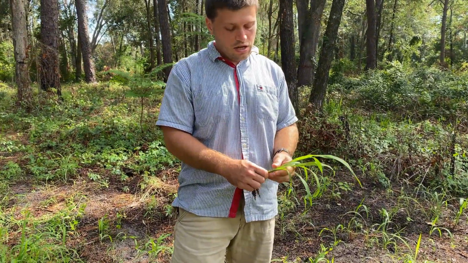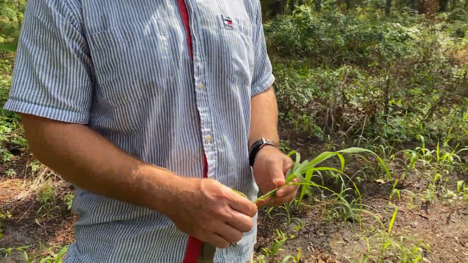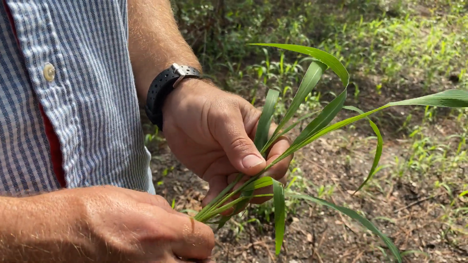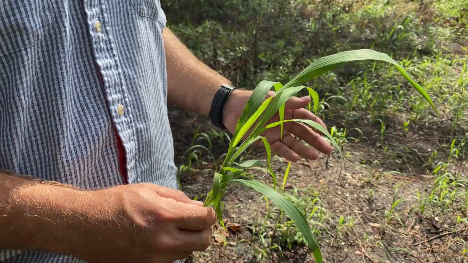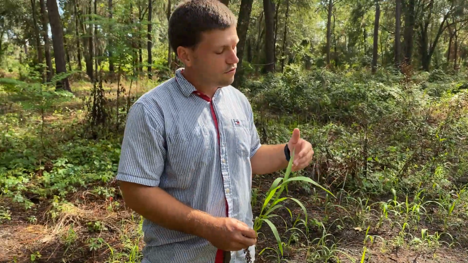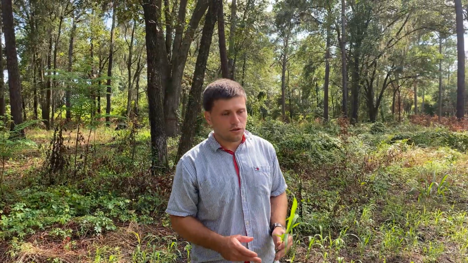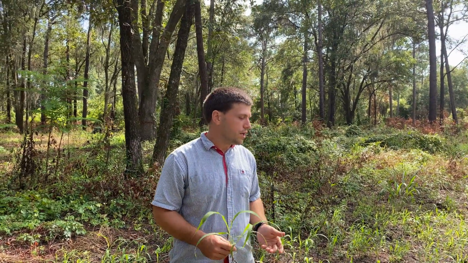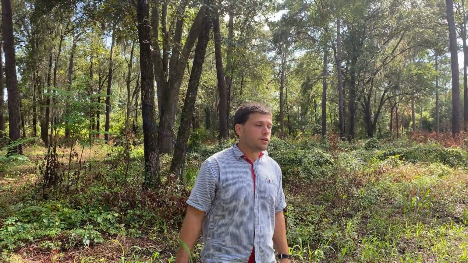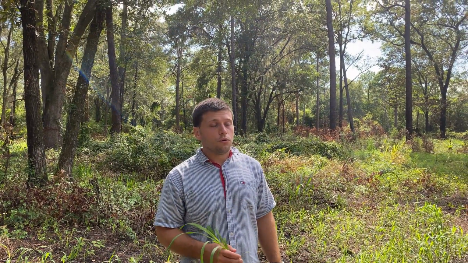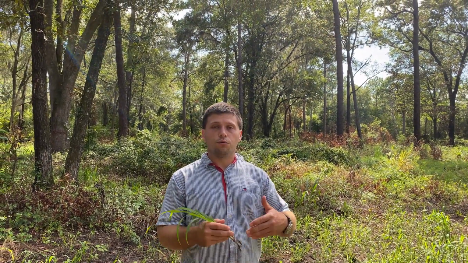Guinea grass is a prolific seeder. It survives fires quite well, and like a lot of other invasive species, it thrives in areas that are disturbed. And what do I mean by disturbed? I mean an area that has a lot of soil disturbance, where the natural community has been displaced, and we've lost a lot of the things that would fill these spaces.